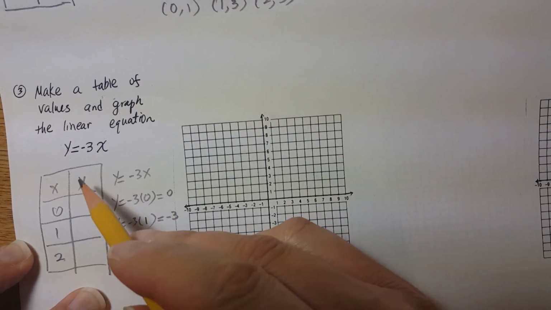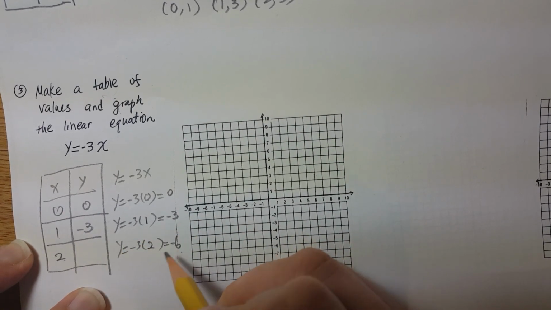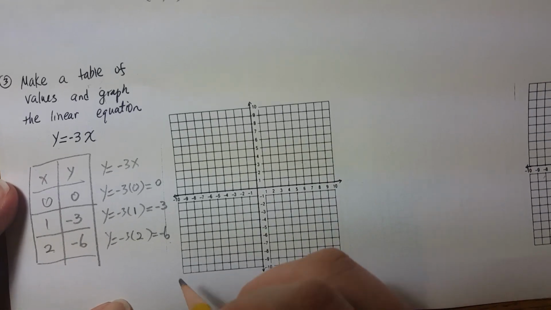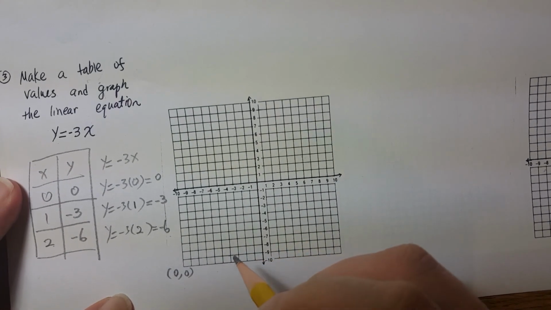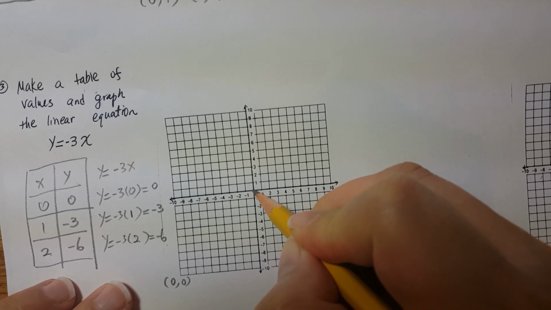Now I go back to my table: 0, negative 3, negative 6. So there are 3 points. The first point is 0, comma 0. 0, comma 0 is at the origin. It's right here, all the way in the middle. This is called the origin.